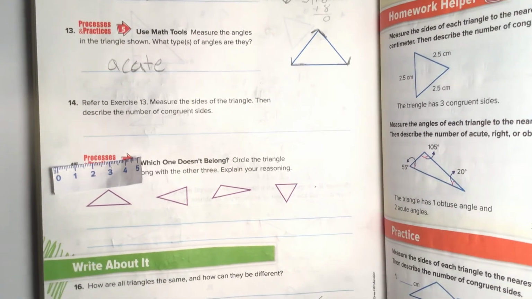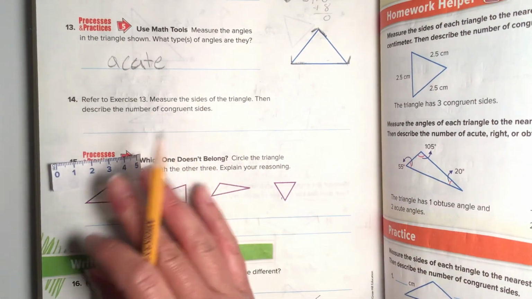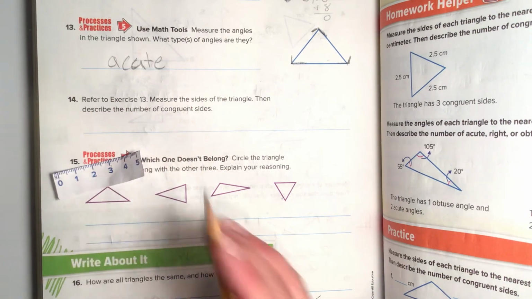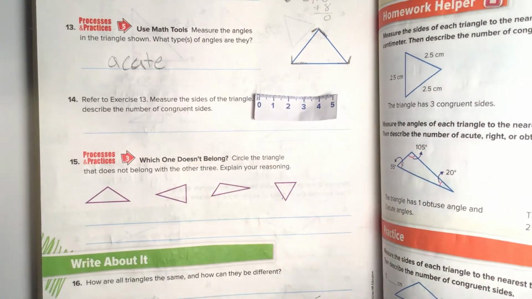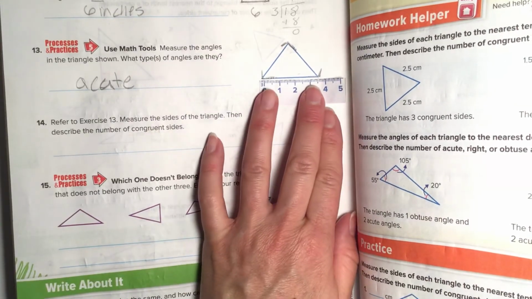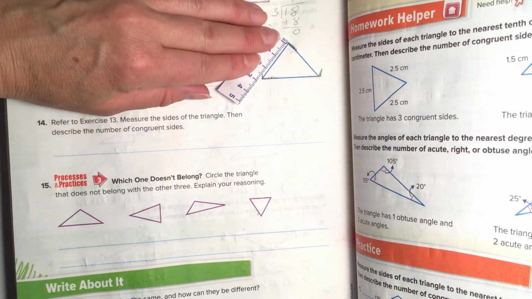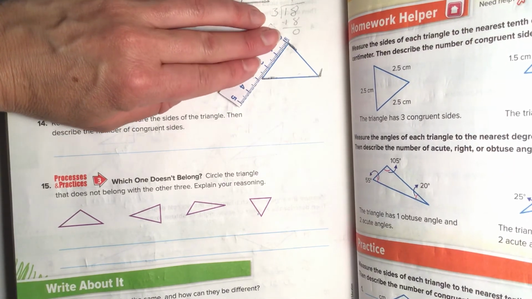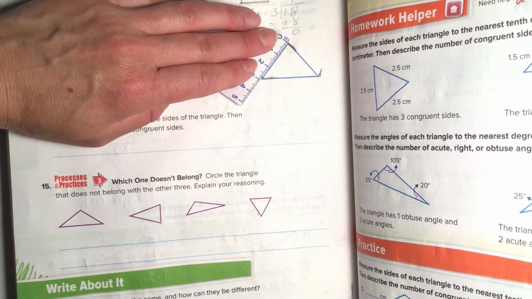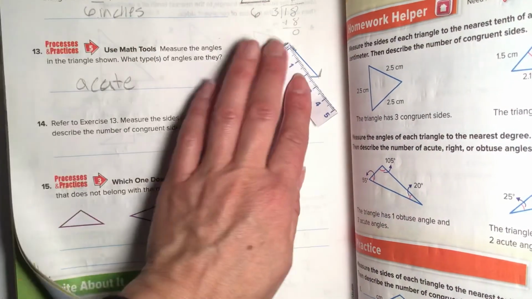All right, number 14, referring to exercise 13, measure the sides of the triangle, then describe all of the congruent sides. So, still have our little ruler. We can measure. That one is about 3.5. That one is about 2, close to 3.